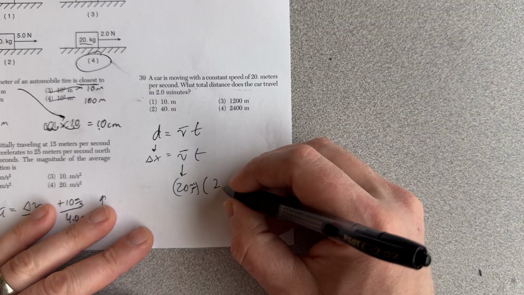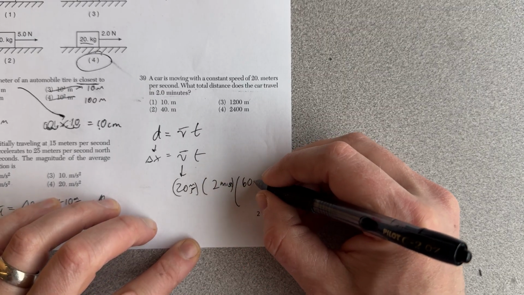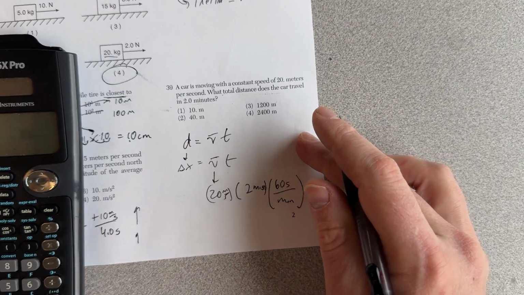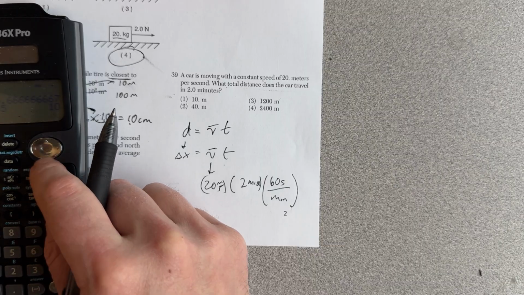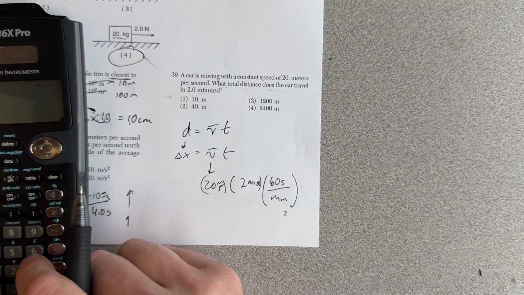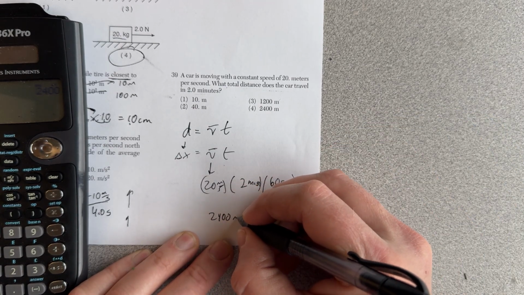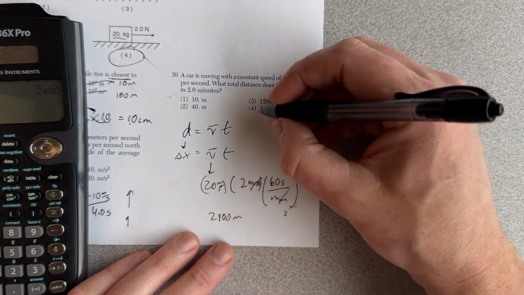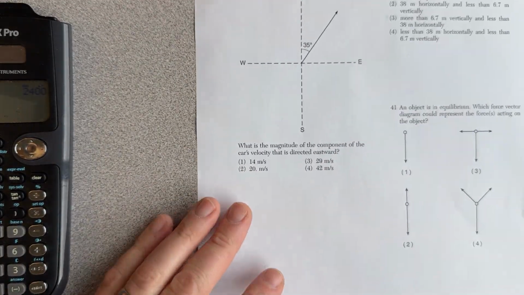The key is 2 minutes you have to convert, right? 2 minutes times 60 seconds per minute, so 20 times 120, which gives us 2,400 meters. They could put kilometers as the answer, so that'd be 2.4 kilometers. They could do something like that to try to make it a little bit harder. All right, on to the next one.